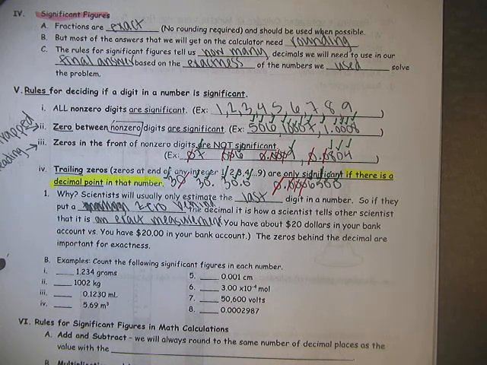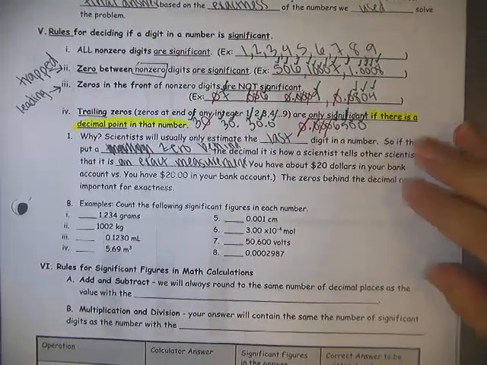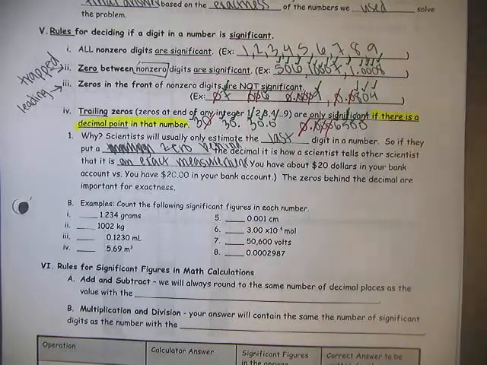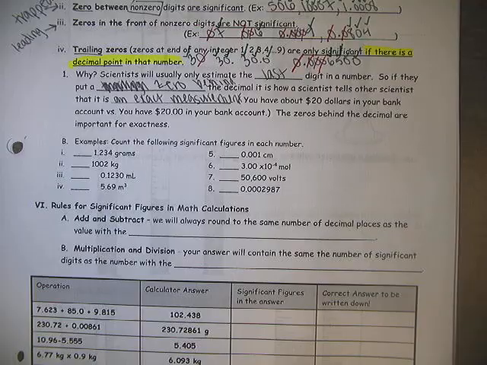This will come into play when we talk about our equipment. If I have a piece of equipment in this class, such as a graduated cylinder or a beaker or a scale, and it doesn't measure very precisely, then the number of decimals that you use or don't use tells me how precise our equipment actually is. I'm going to pause the video for just a second to give us time to work through these examples, and then we'll pick back up and talk about the rules for significant figures in math calculations.